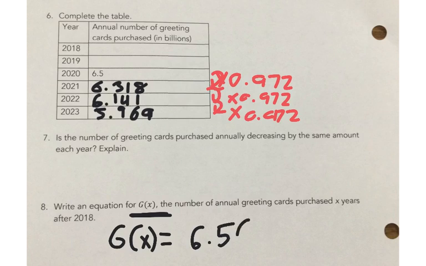times the ratio, 0.972, raised to the n. In this case, n is x minus, and then what was 2018? Or sorry, the one I gave here was 2020, which was 2 years after 2018.